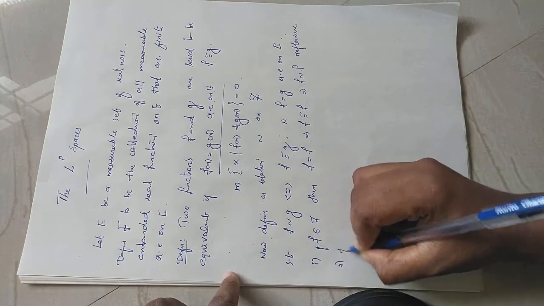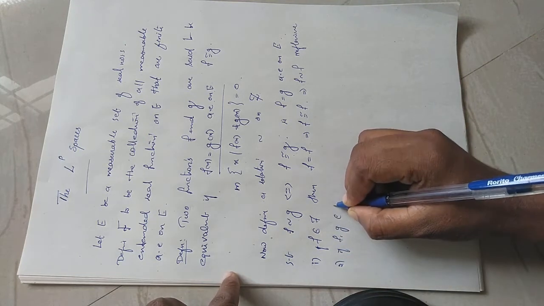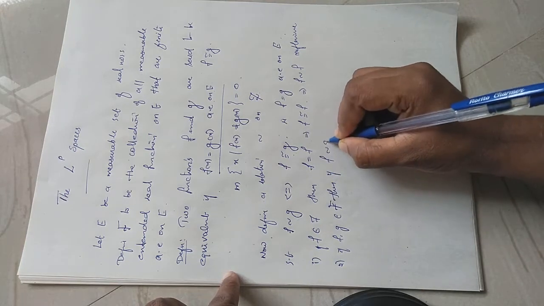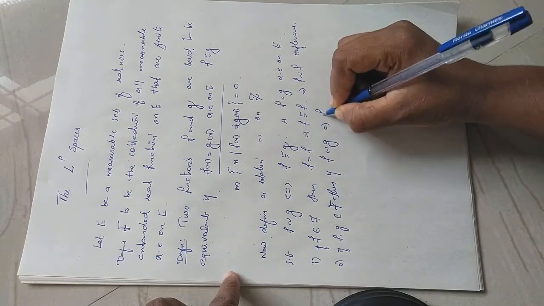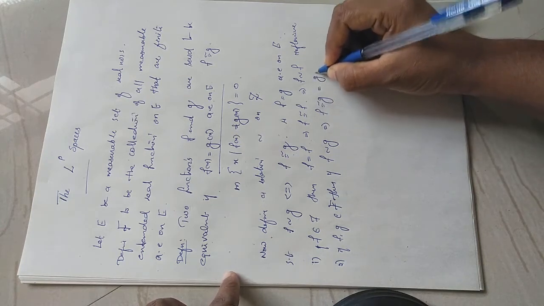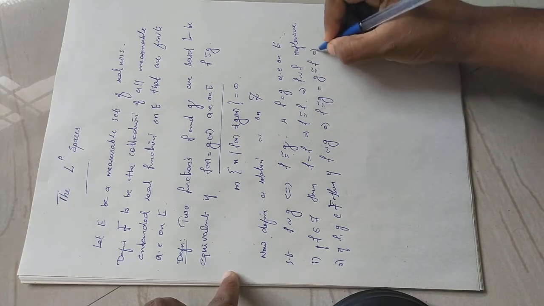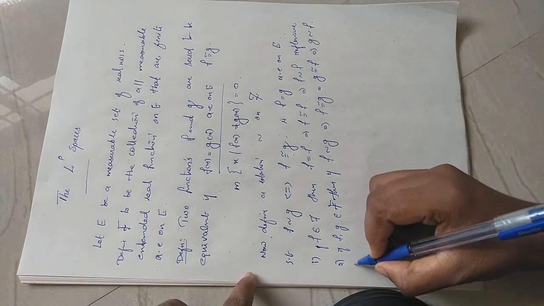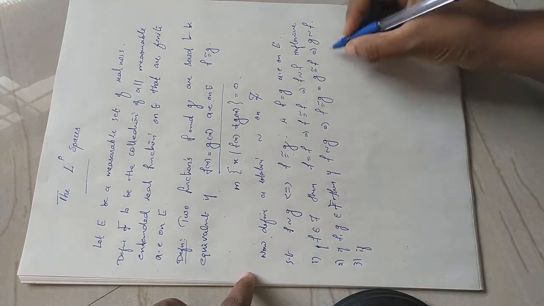Second, if you take two elements f, g in script F, then if f is related to g, meaning f is equivalent to g, this implies g is equivalent to f, therefore g is related to f. This is symmetry.